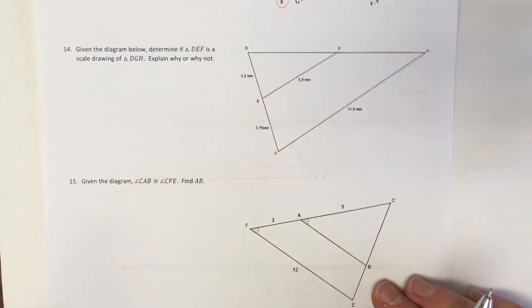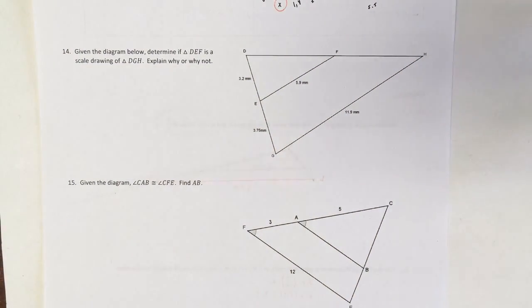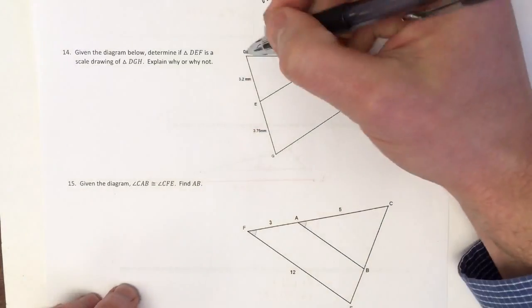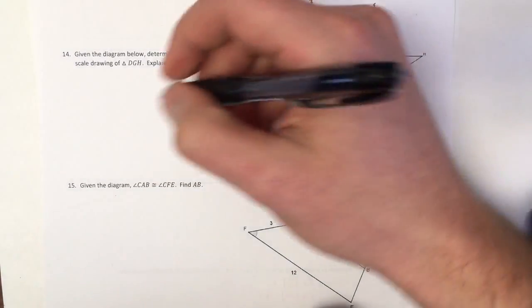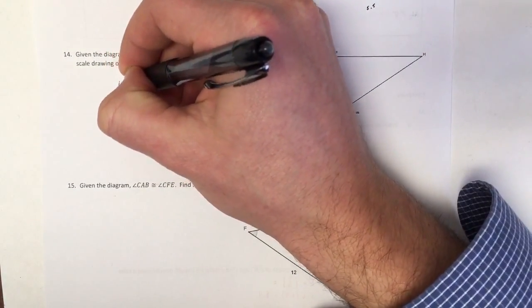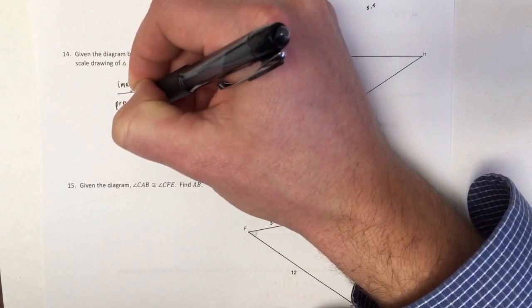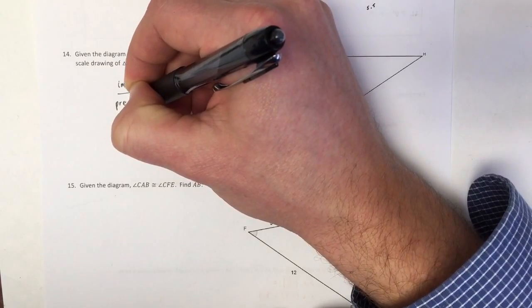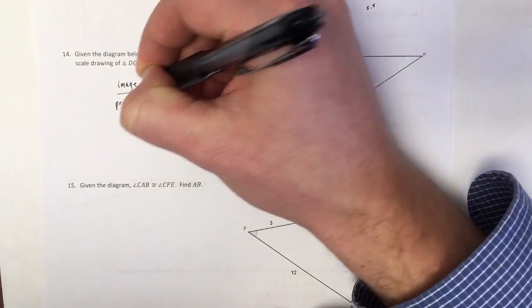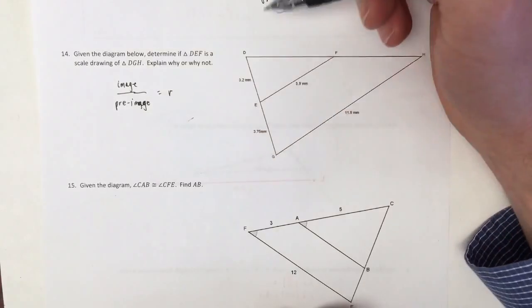Now remember, our objective was to not only be able to do one direction, which is if I have a dilation, lines are parallel, and I have the scale factor, but also to prove whether it was a dilation or not. So as I look at this, I should be able to compare the image over the pre-image. And in each case, it should have the same value of r.